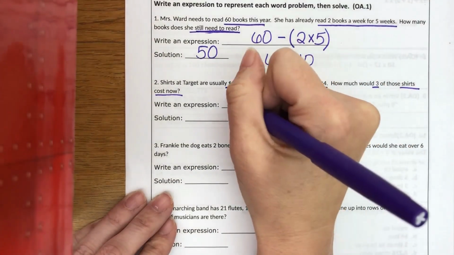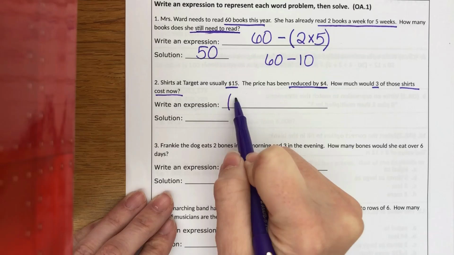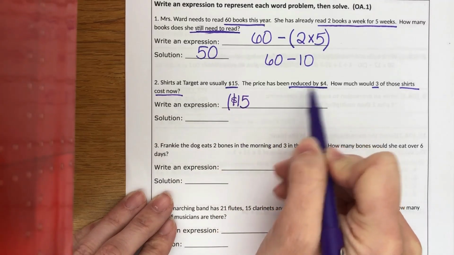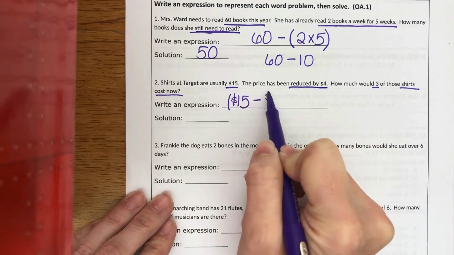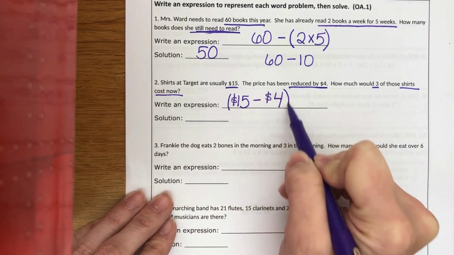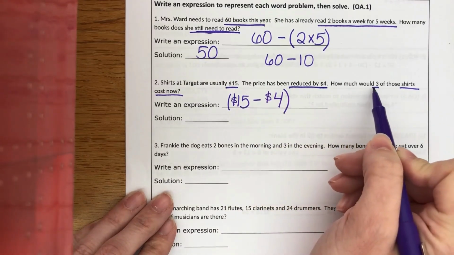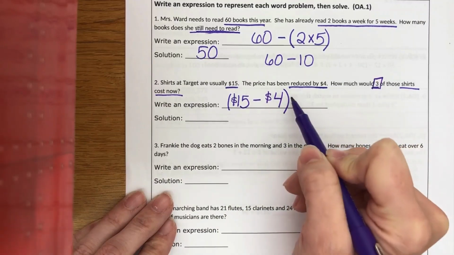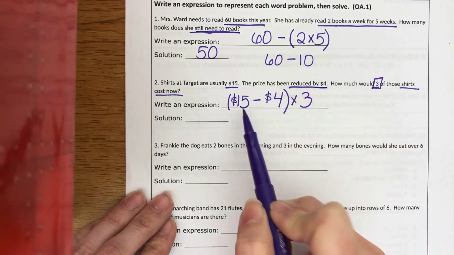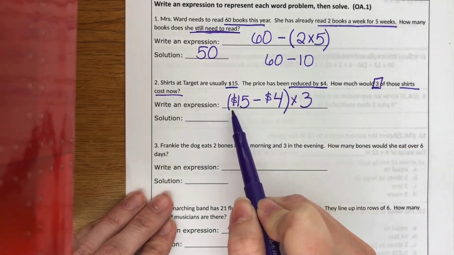So I'm going to start with, I know I need to figure out what the shirts cost now because that's what we need to know. So the regular price is $15 reduced by 4. So I'm going to subtract that $4. Notice that I'm remembering those dollar signs, and those dollar signs go before. $15 minus $4. But I am buying 3 of these shirts, so I'm going to multiply that times 3. Okay, so again, here's my expression. I didn't solve it, but now I am going to solve it.